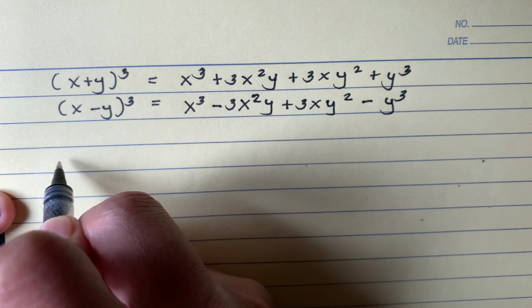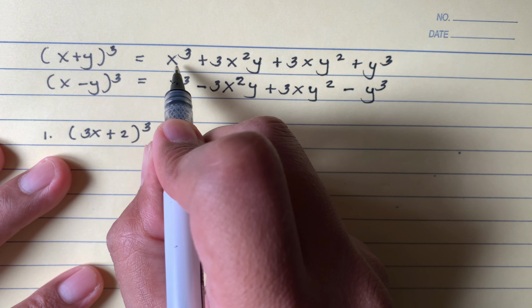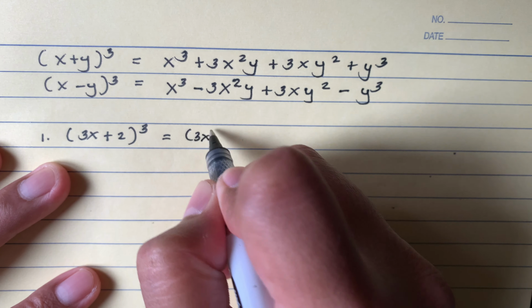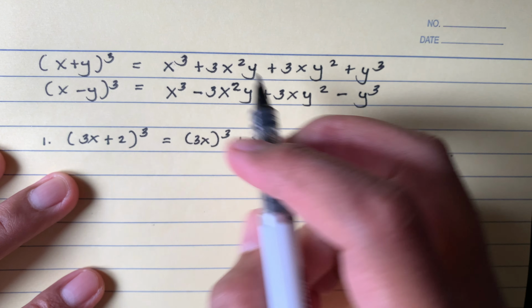Let's say we have 3x plus 2, then this will be raised to the power of 3. So we are going to use our first pattern written above. What we're going to do, we are going to cube your first term, which is 3x, this will be raised to the power of 3. Then plus, copy your 3, then you're going to square your first term.